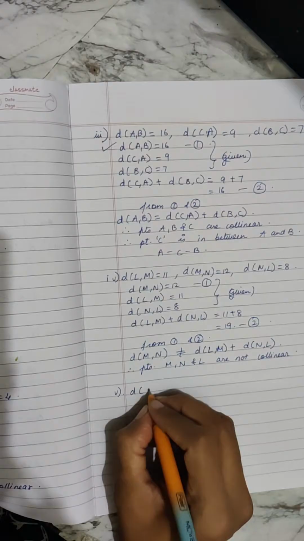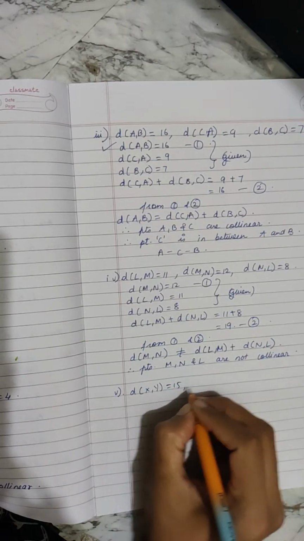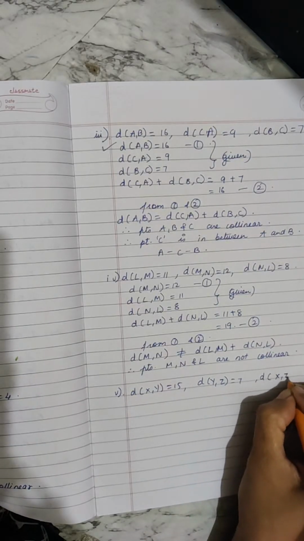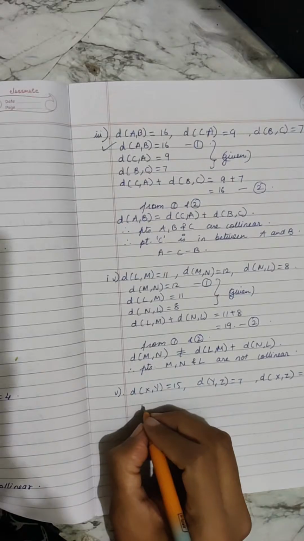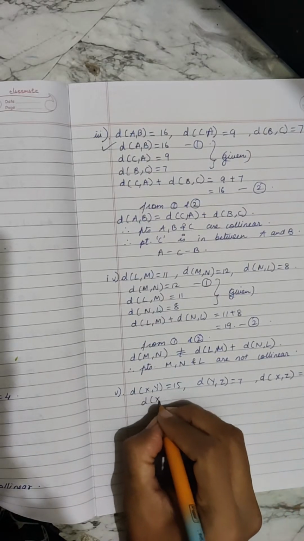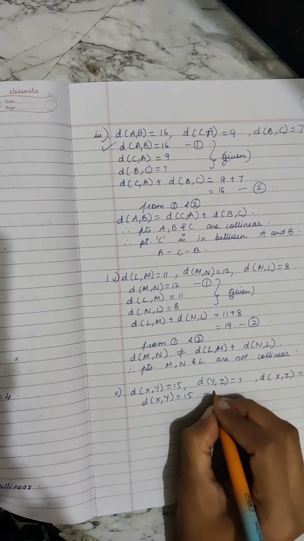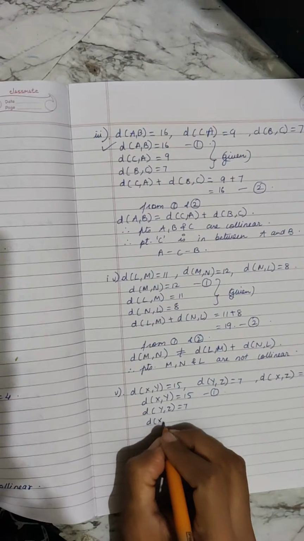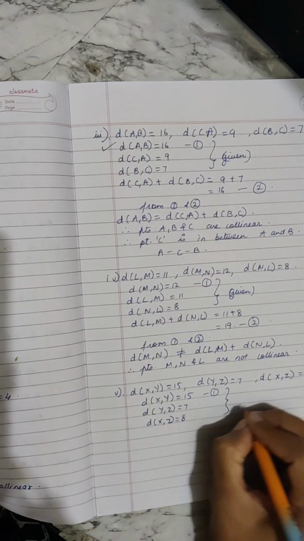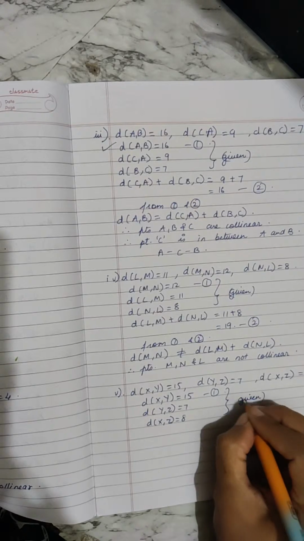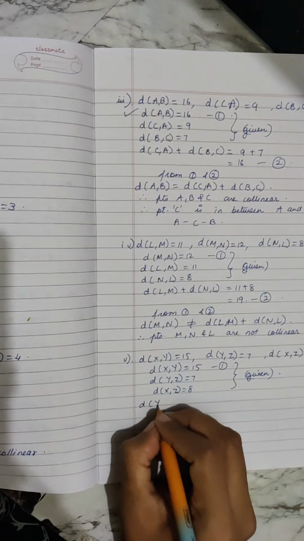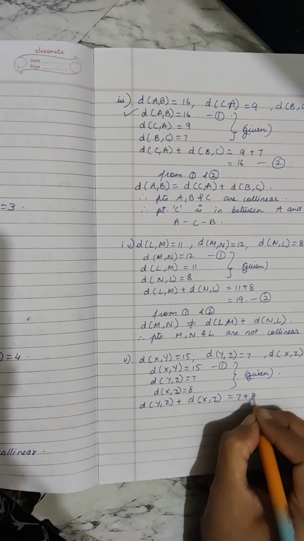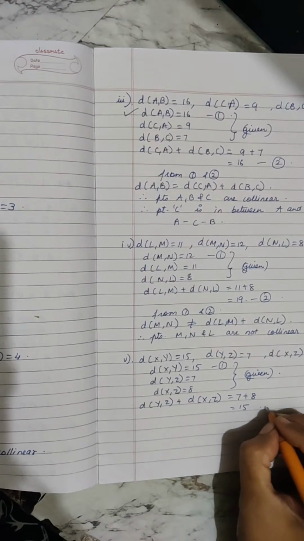Next, fifth sum. Distance XY is 15, distance YZ is 7 and distance XZ is 8. So again the bigger one we are going to mark as 1, XY is 15. Write the remaining 2 and write given, then add the second and the third one, that is 7 plus 8 is 15, right, mark it as 2.